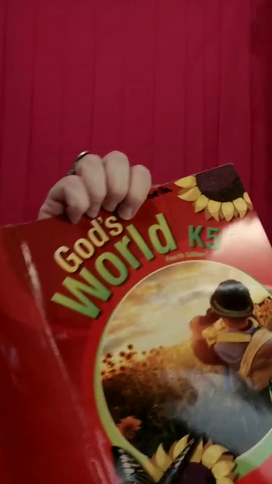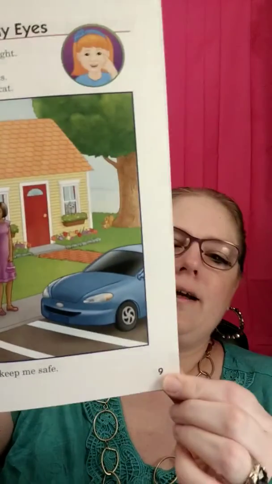Okay, so in your God's World book, we're going to go to page 9, and we're going to look at the picture. One of my 5 senses is sight. I use my eyes to see. I can see colors and shapes. I can see my dog and my cat. Can you see your dog? Hey, look, here's my puppy. Come here, puppy. Can you see your dog?